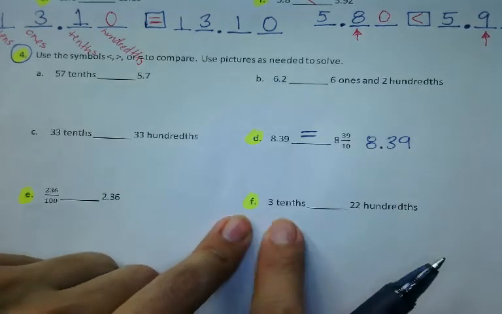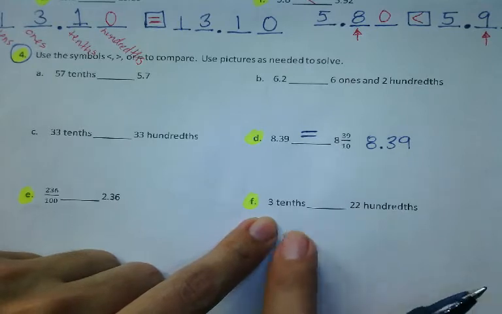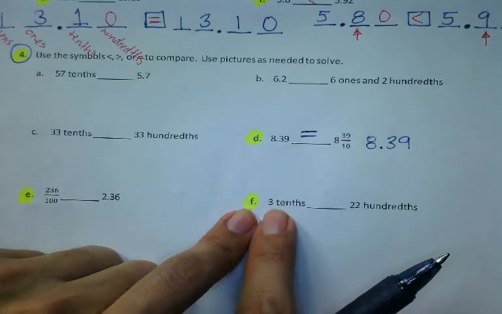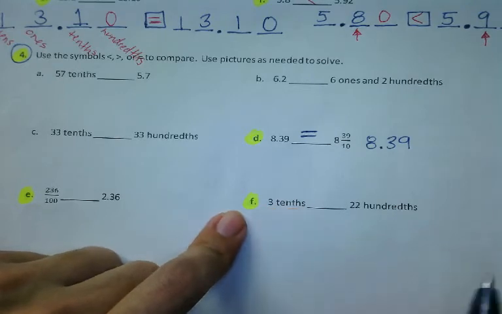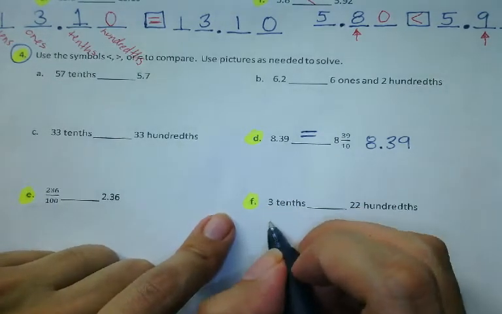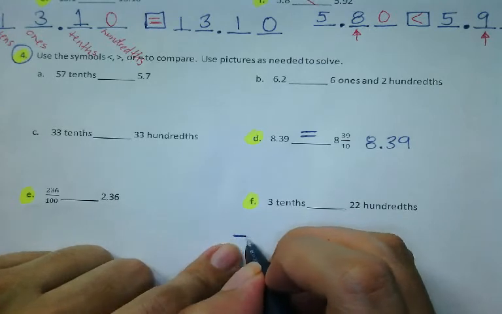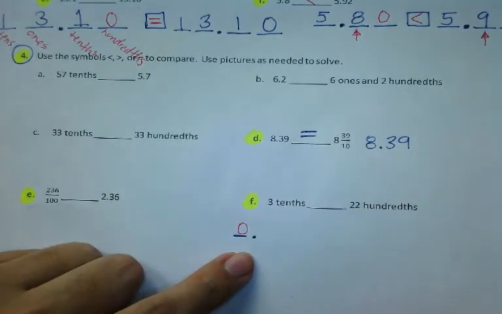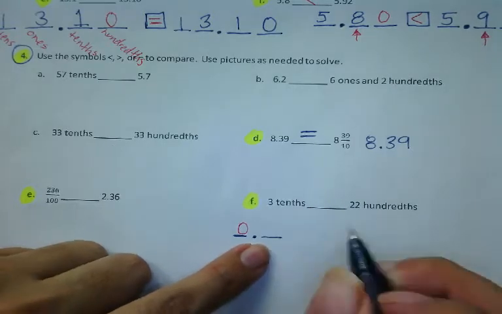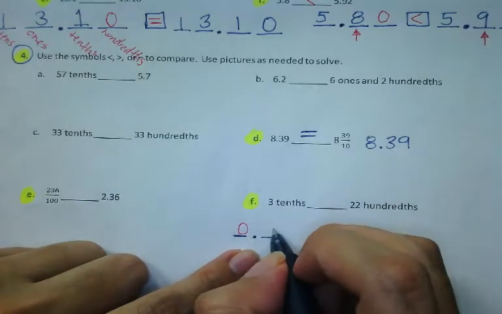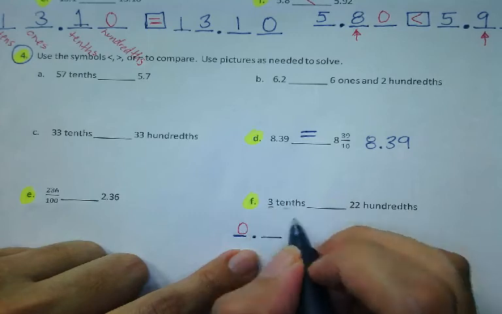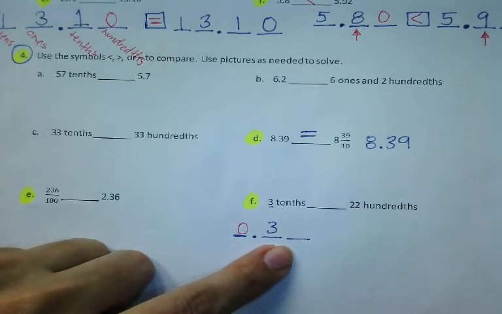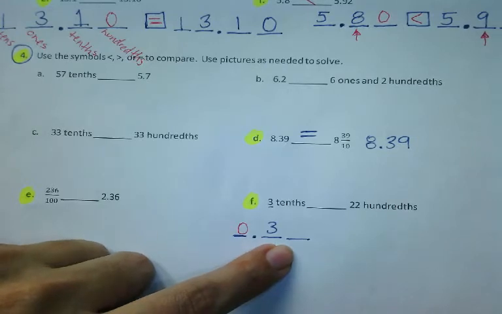Now let's do F. Here they're giving it to you in unit form. Remember, unit form is when we read a number with the words. So 3/10, are they giving me any ones? No. Are they giving me a digit in the tens place? Yes. How many? 3/10. And are they giving me a number for the hundredths place? No.